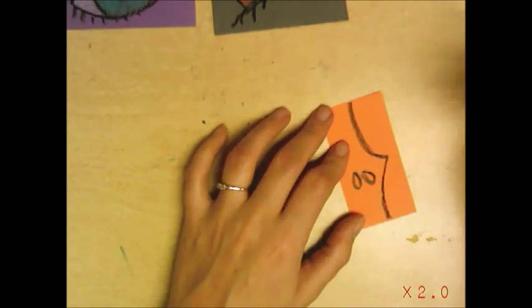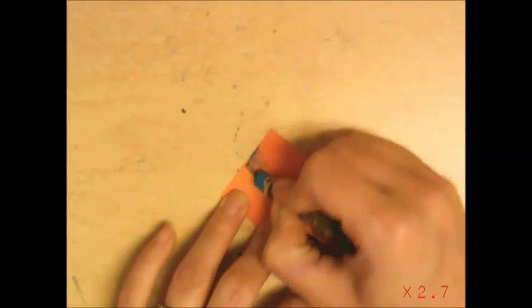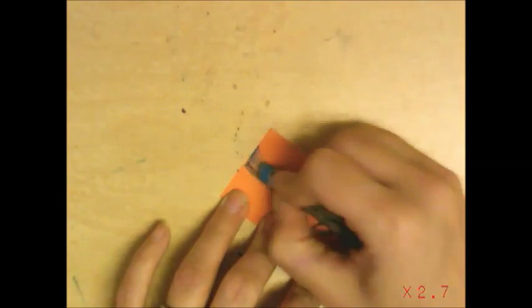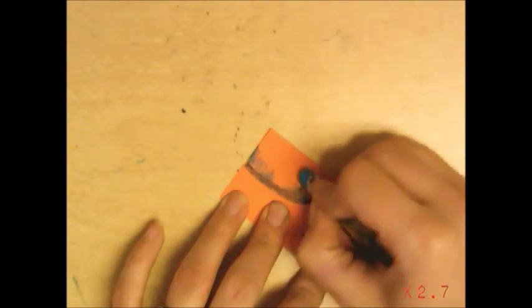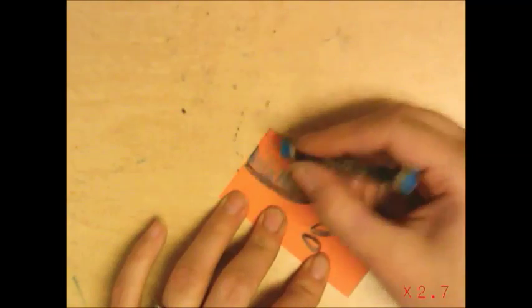And then you want to color this. Here you can think about using value. You could also use value in the eyes. So what I'm going to do here is I'm going to start dark next to the line of the nose, and I'm actually going to fill in the background space. So I'm going to press heavy and then get lighter as I go out.